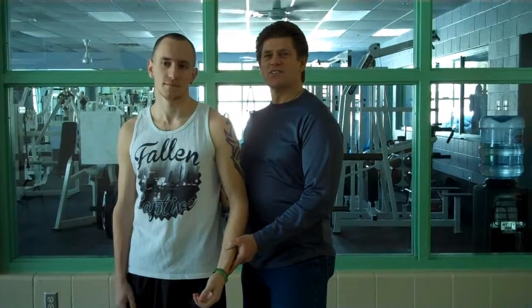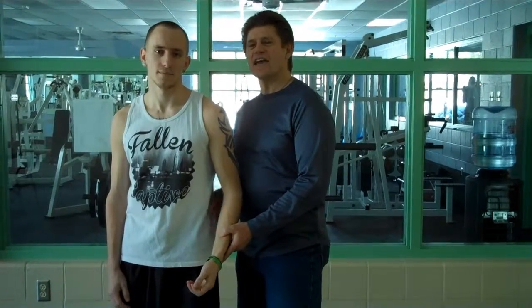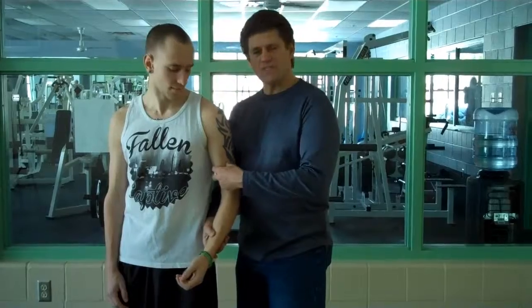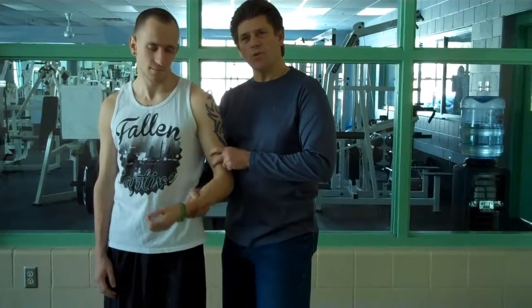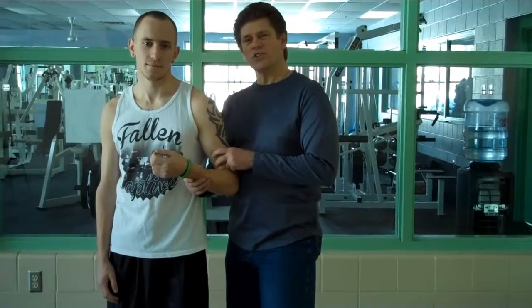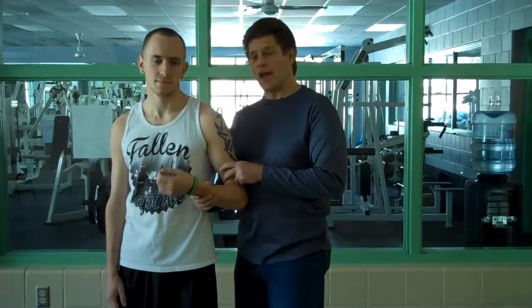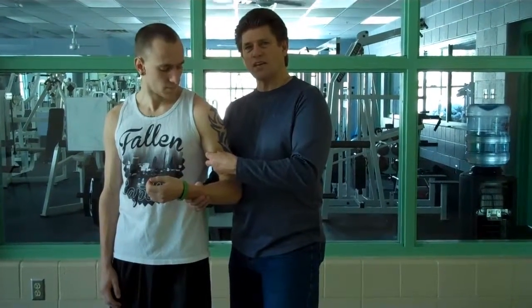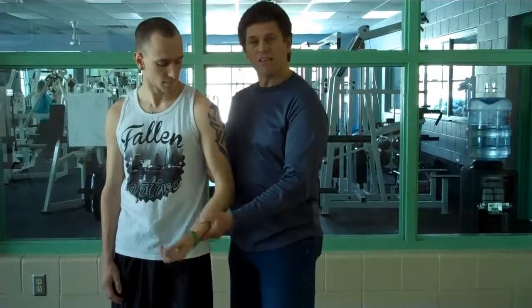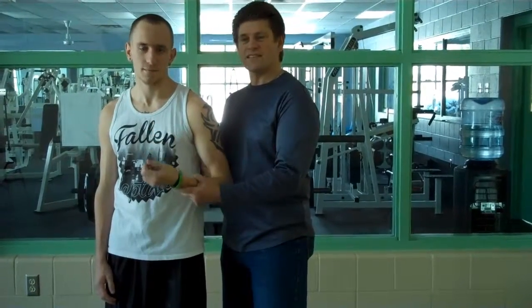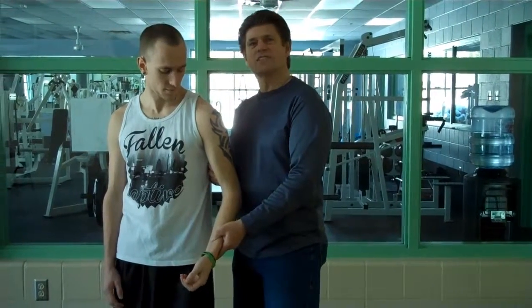Our next term is synergist. A synergist has an action that is similar to the prime mover or the agonist. We've established that our brachialis is the prime mover when we flex the elbow. The synergist, the muscle that has the similar action, is going to be the biceps brachii. So that is also assisting in flexing the elbow. It has a similar action, so it's called a synergist.